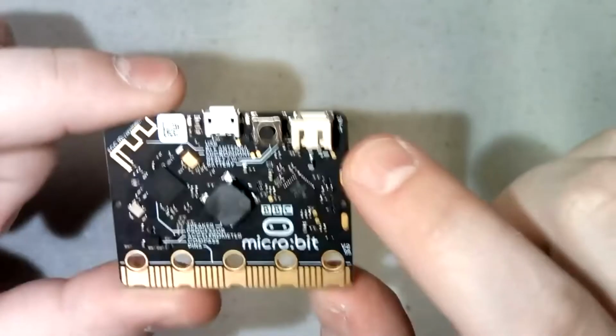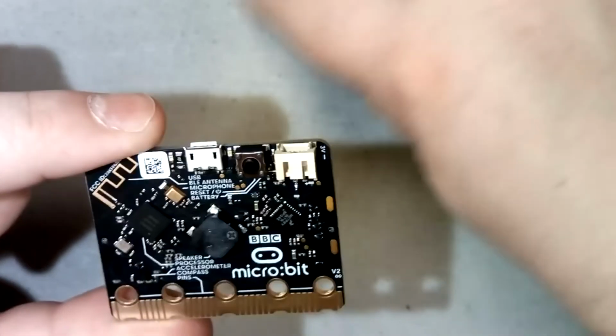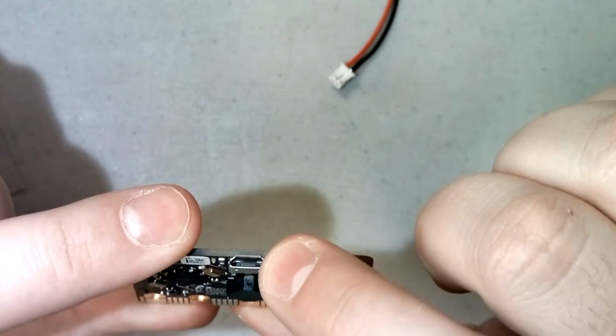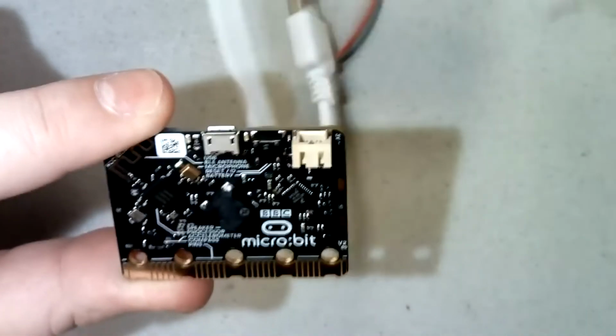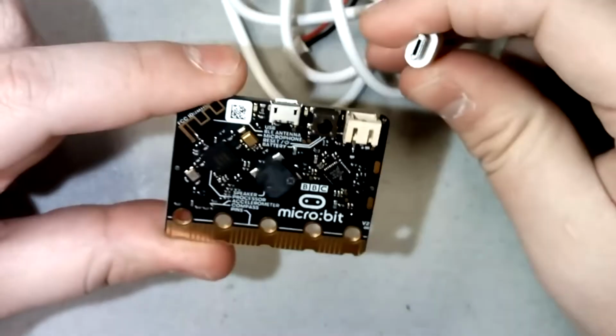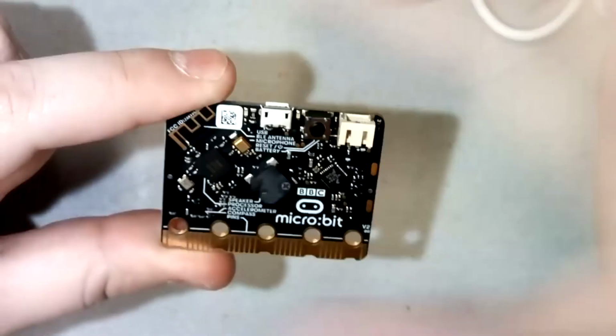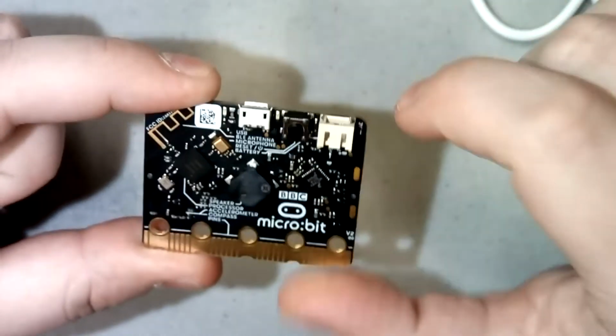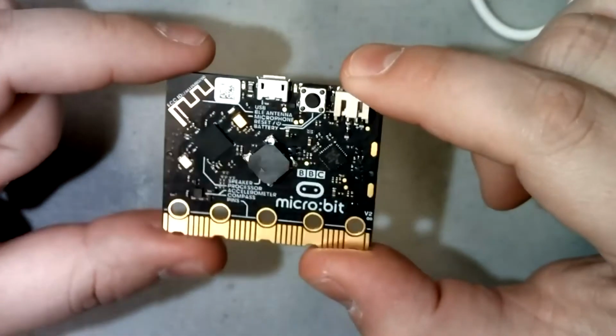Here we have the battery pack, which the provided battery pack plugs right into. We also have the USB port, which connects right to this USB cord. That's how we're going to connect it to the computer. This button here is the reset button to restart everything.